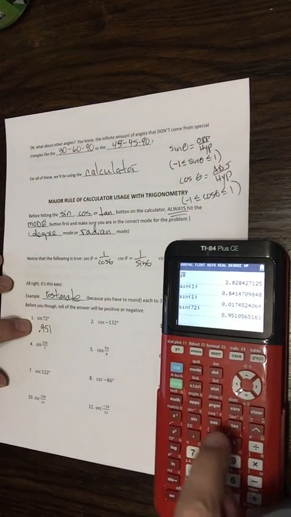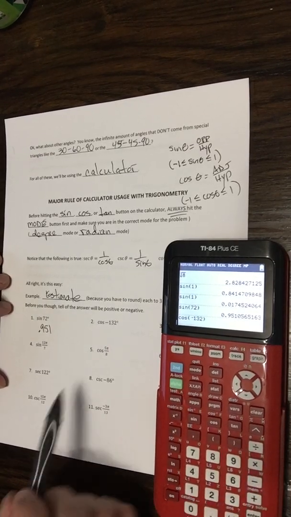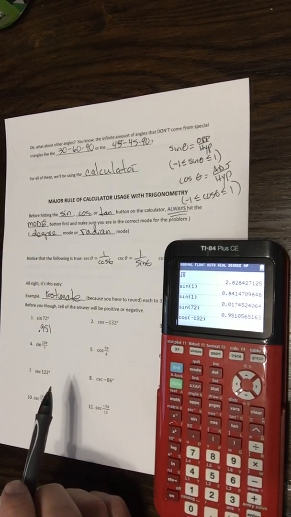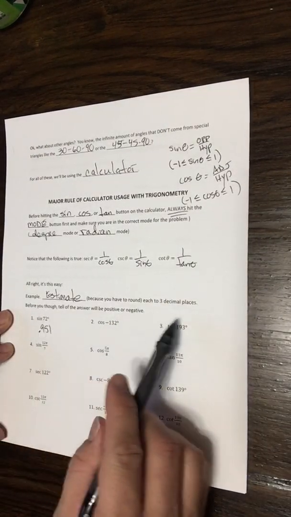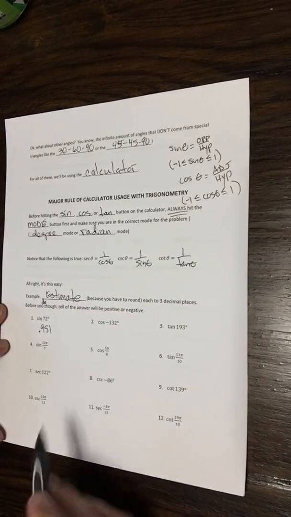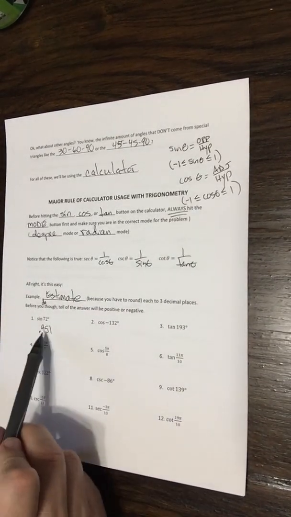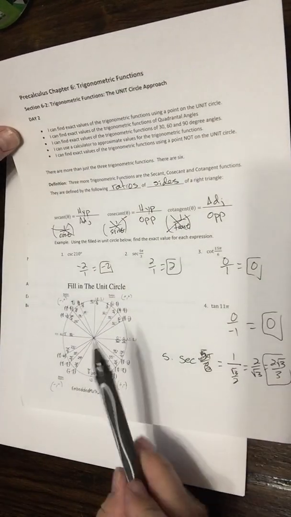Easy. The cosine, this is still degrees, so I could just roll with this, negative 132. Well, think about where that is. Before you do, though, tell whether the answer will be positive or negative. All right, I gave you one there. Cosine of negative 132. Where is negative 132?